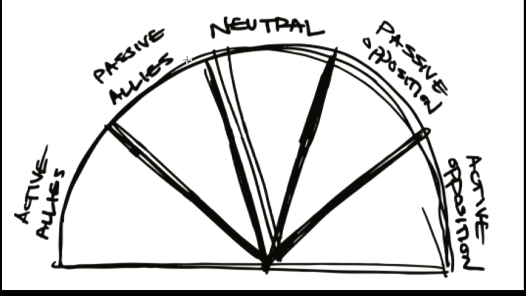There are multiple applications. On the left wedge, those are your active allies. That's where you would map and list all the institutions, social blocs, or key individuals that, on the issue you're fighting on, are on your side and actively fighting. So that might be allied organizations, that might be your own base, etc.